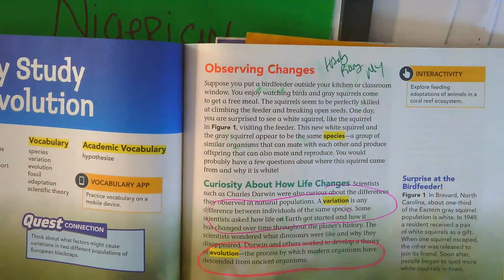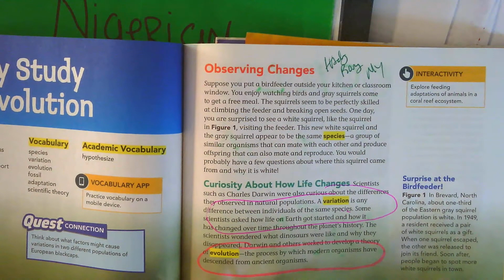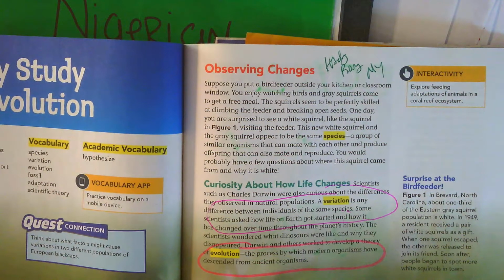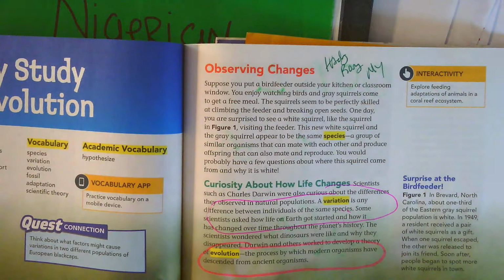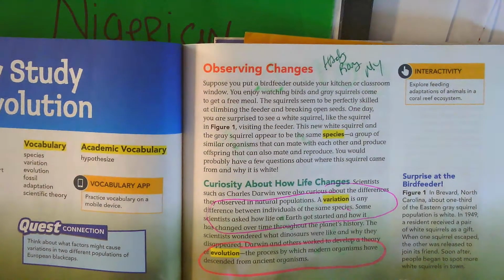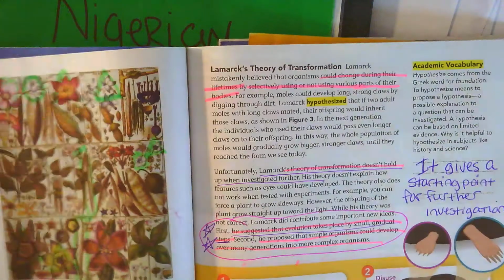Also, you'll see the interactivity up here. You notice I had already assigned that. A lot of you have already been doing that, but it was the one called Adaptation of Animals. There is a worksheet that goes with that, and then you upload the worksheet into Edsby Gradebook. Let's turn the page.